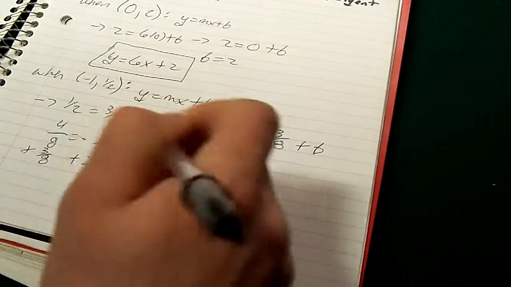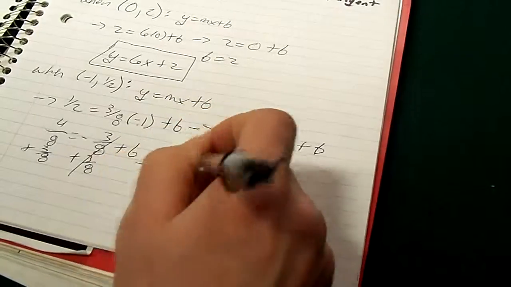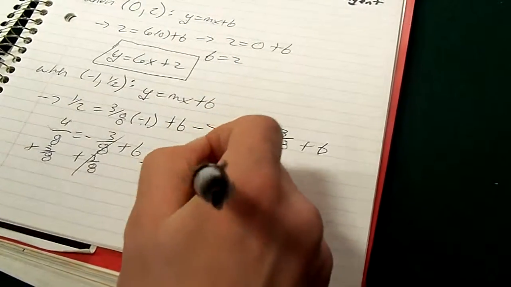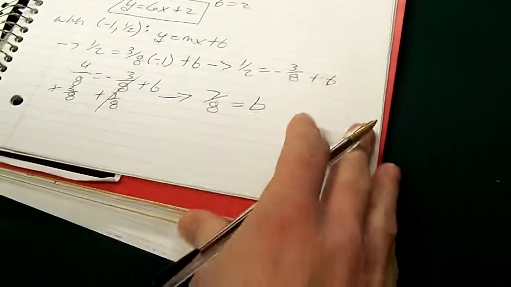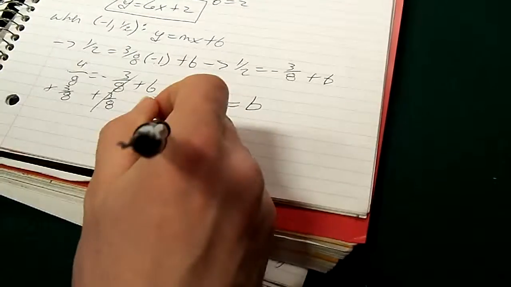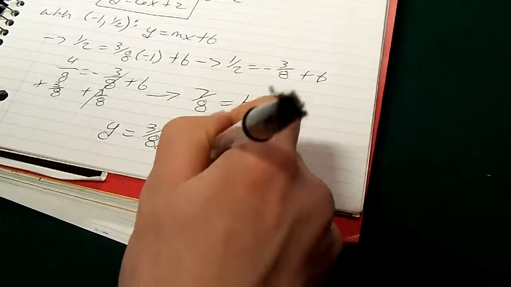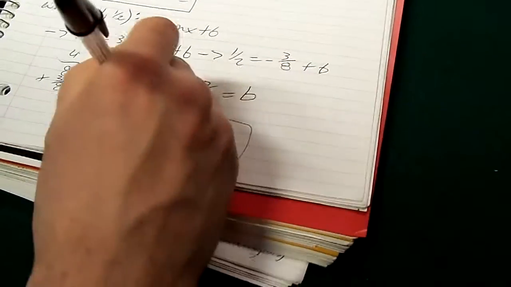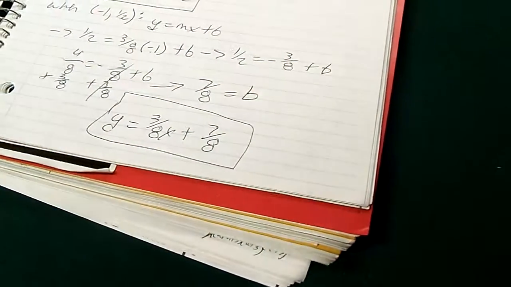What you do to one side, you have to do to the other, that way they cancel out. So these cancel out, and this turns to 4 plus 3, which is 7 over 8, equals b. And writing this in slope-intercept form, this leaves us with y equals 3/8, which was our slope, x plus 7/8. And that is the second equation, for the tangent line to the curve.